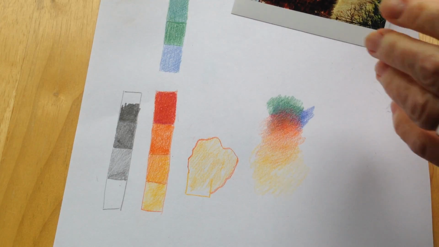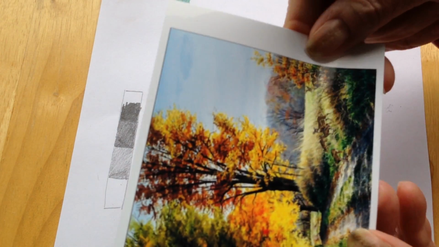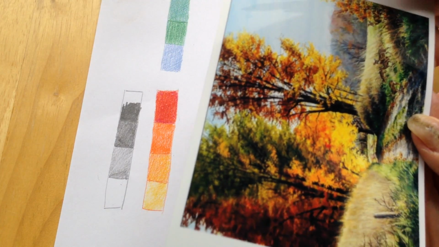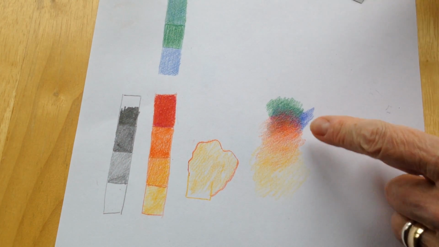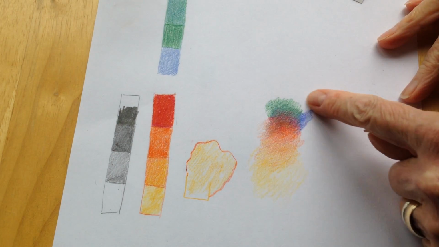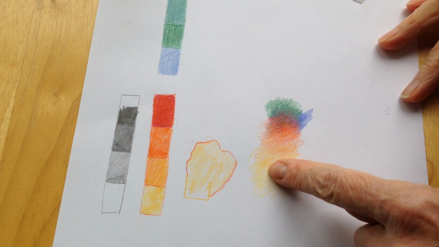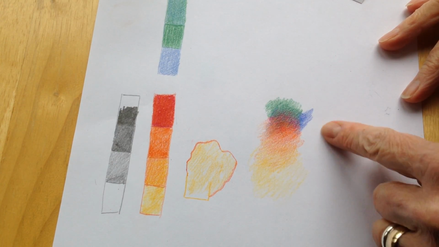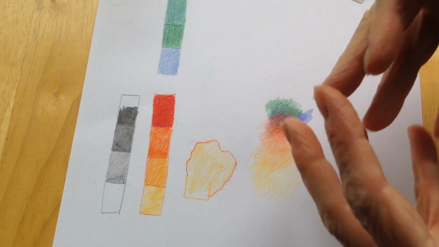So this is a technique that not only is useful when doing a traditional landscape like this, but it can also, it's fun even in a non-representative or an abstract image. It's fun to see what kinds of colors and what kind of shapes can evolve when they are woven together like this.